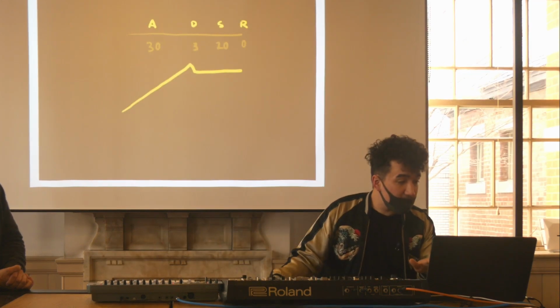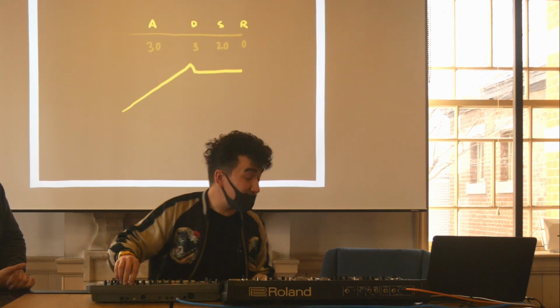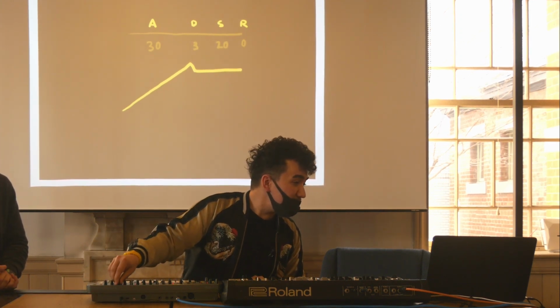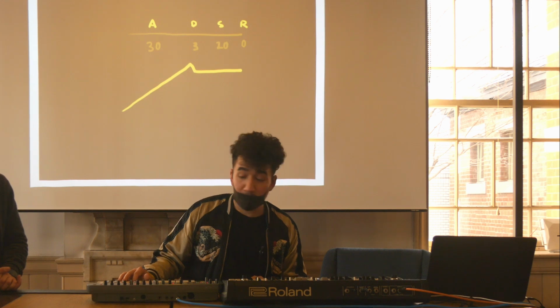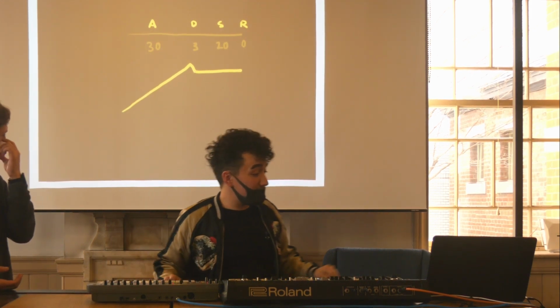Something like that. Or for example, this is a very low, slow, long attack, very short decay, medium sustain, and no release. It's kind of that little peak sound right there.